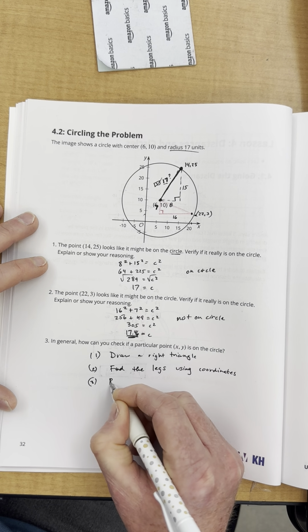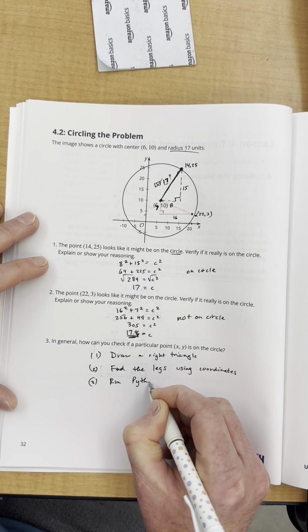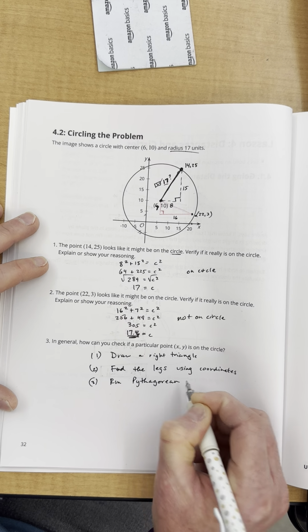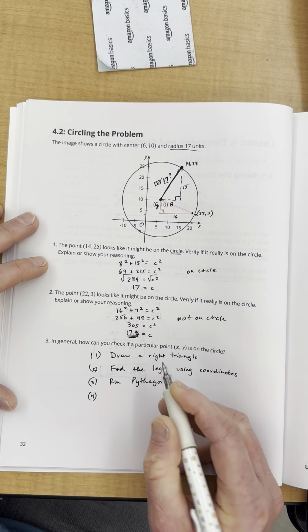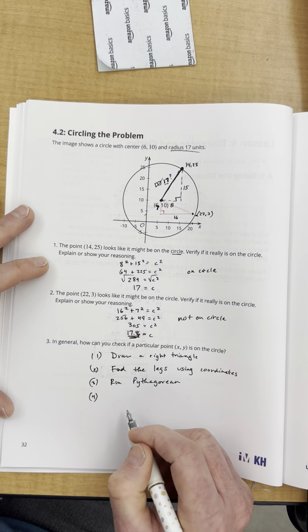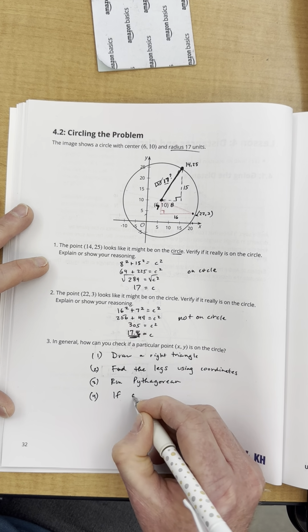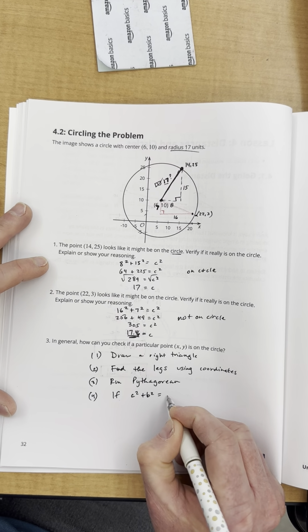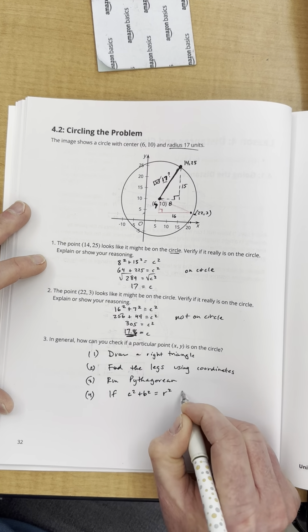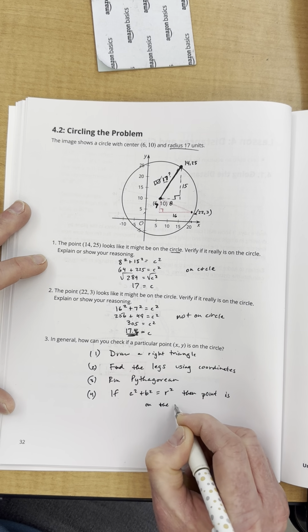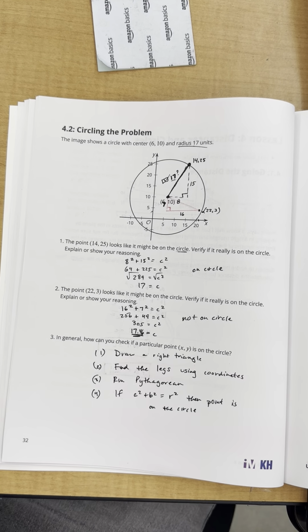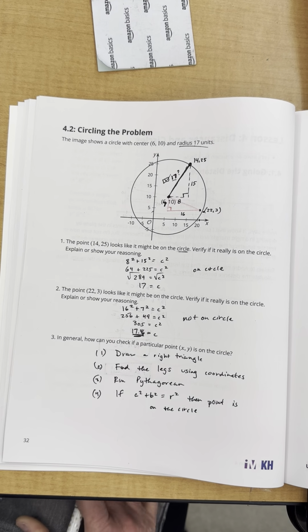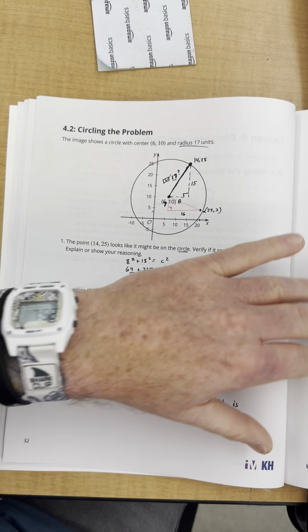Third, run Pythagorean. If a squared plus b squared equals your radius squared, then the point is on the circle.